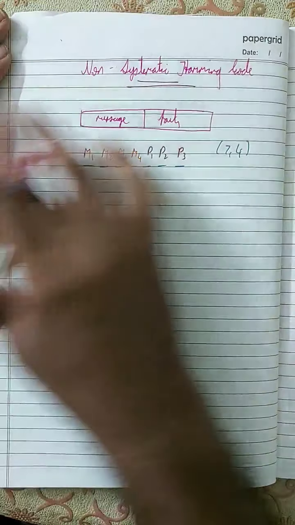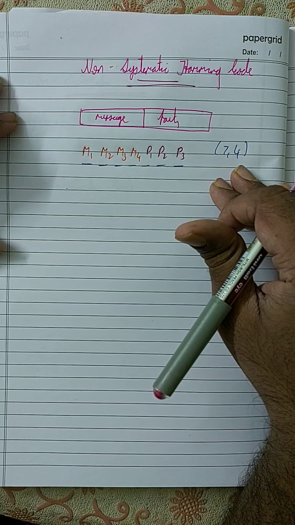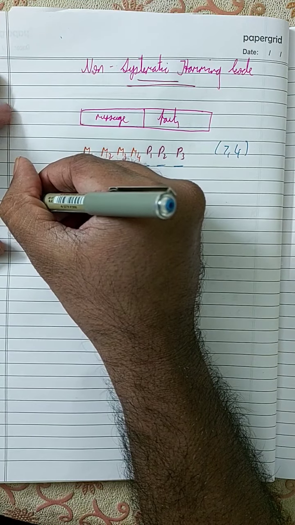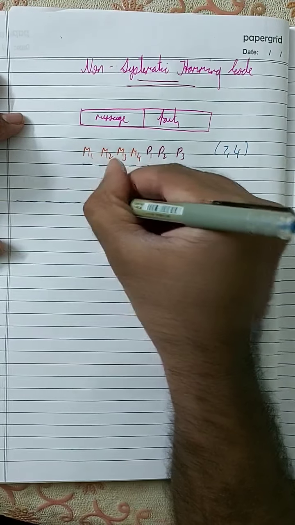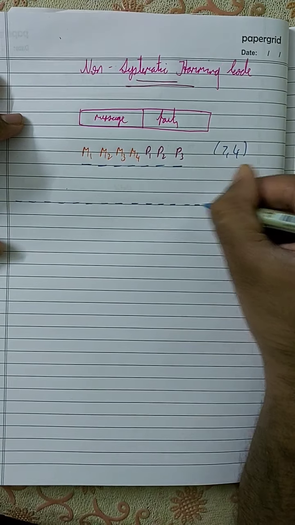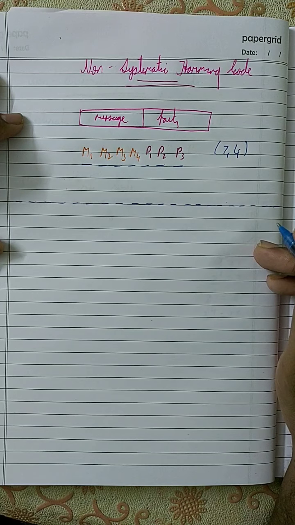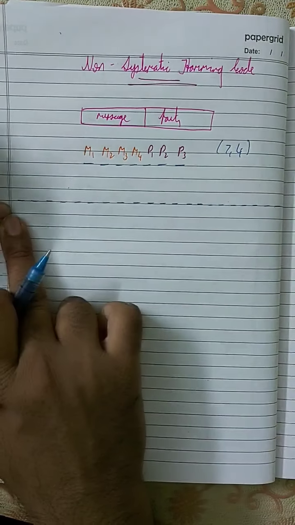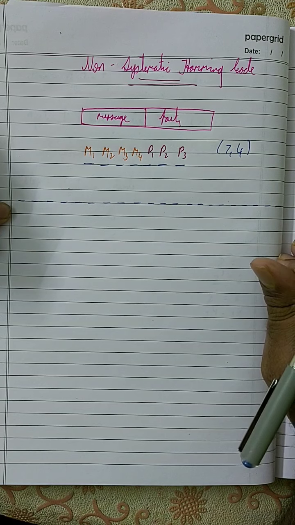Let's take a very long code word. Let me count: 1, 2, 3, up to 21. So assume this is a 21-bit code word, and I'm just taking a random example.